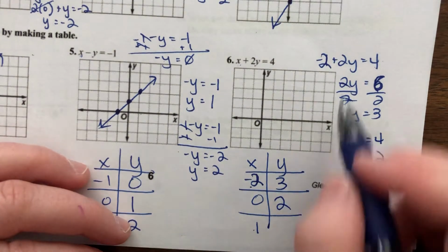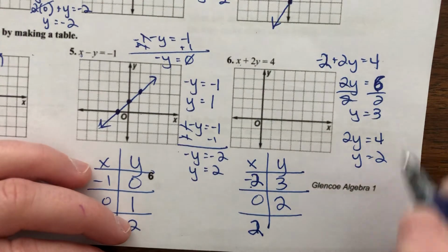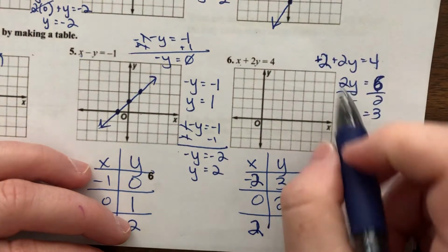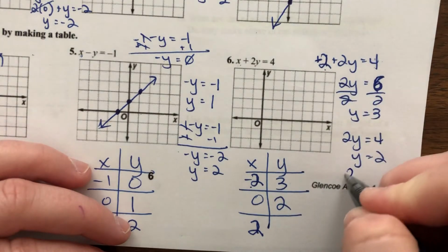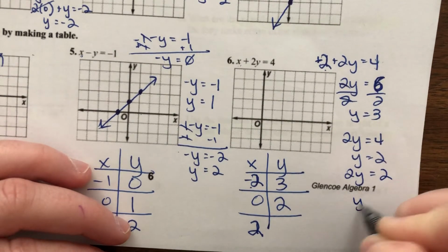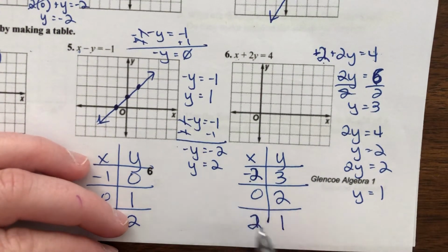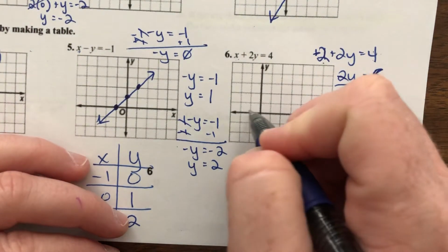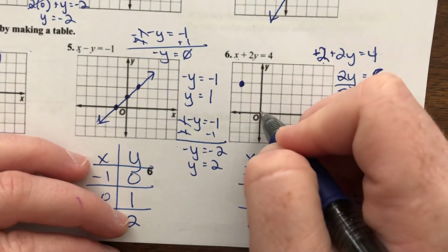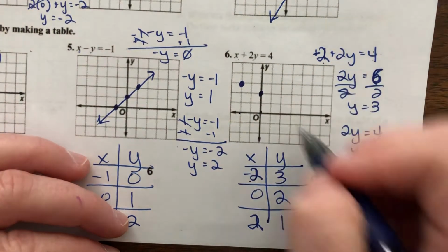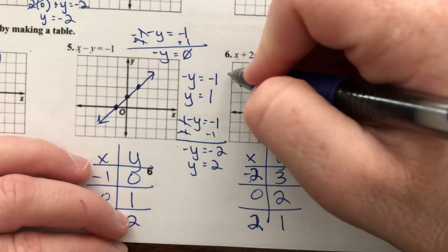And when x is 1, I'm going to get an odd number again. I don't really want that, so I'm going to use a 2 instead of a 1. 2 plus 2y equals 4, minus 2 on both sides. 2y equals 2, so y equals +1. Okay, so now I can graph these. Backwards 2 up 3, over 0 up 2, over 2 up 1. So here's my 3 ordered pairs.